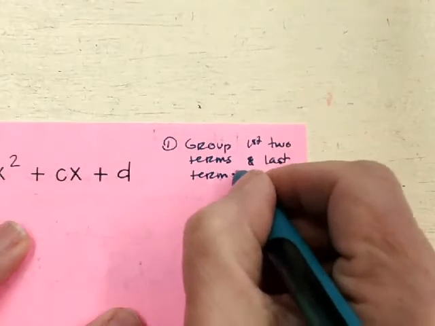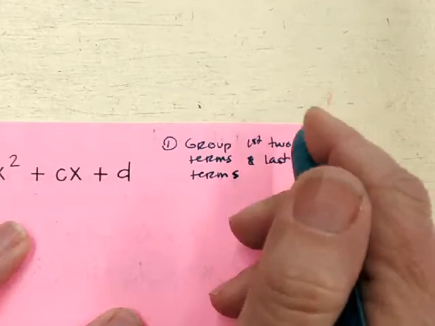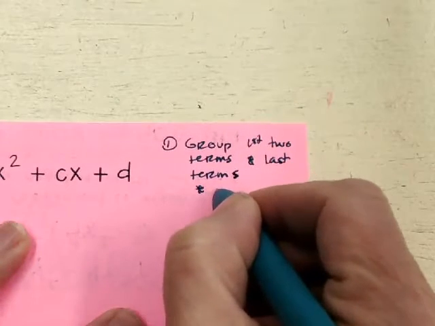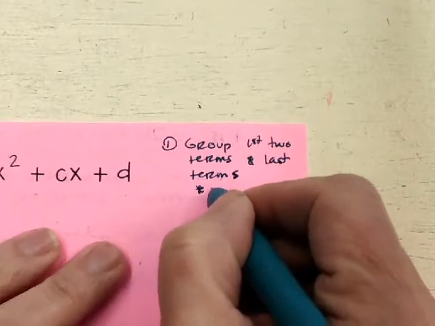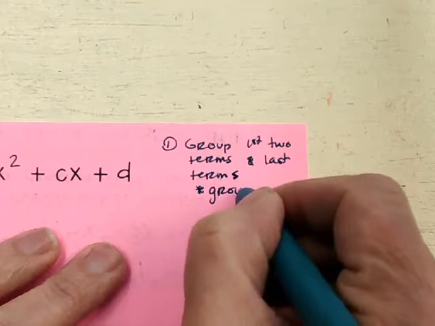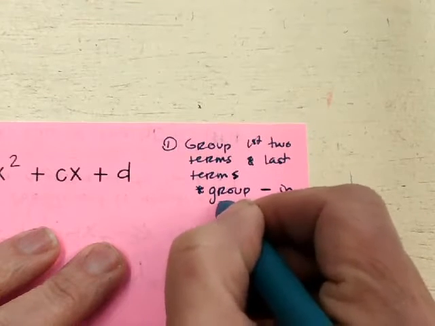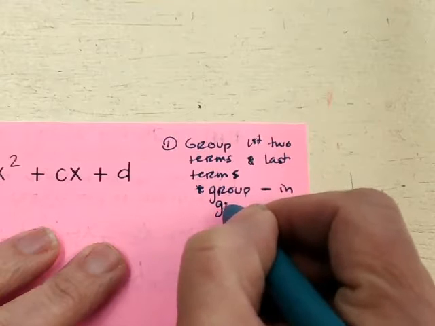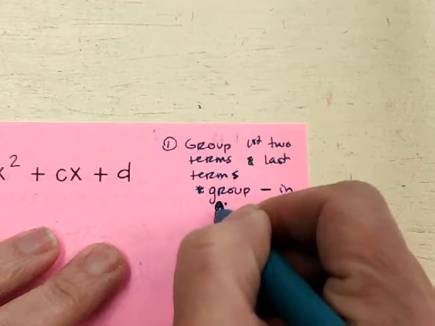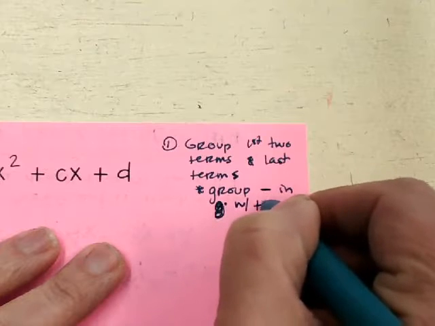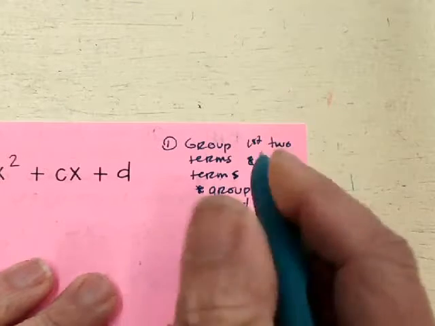And just because of dealing with signs, if one of your lead terms has a negative, you want to put that negative sign in the group. You're going to group that negative sign with the term that it's attached to, and you'll see what I'm talking about in a second.